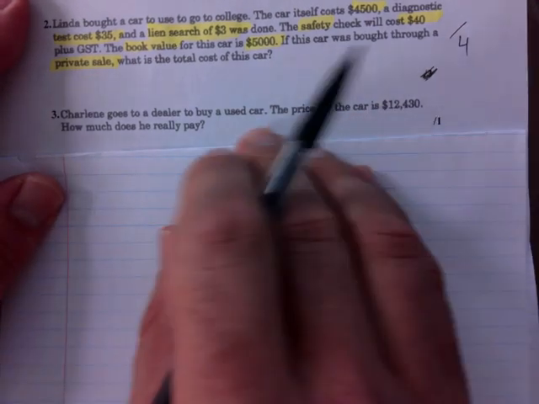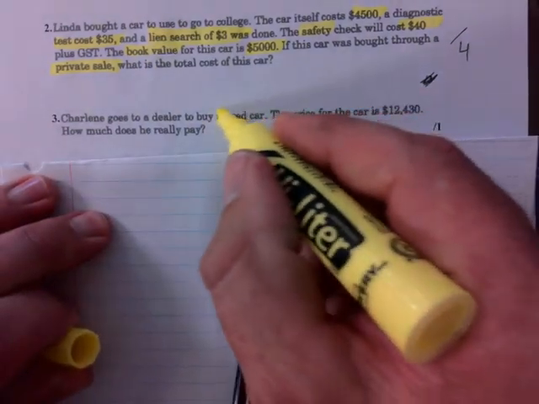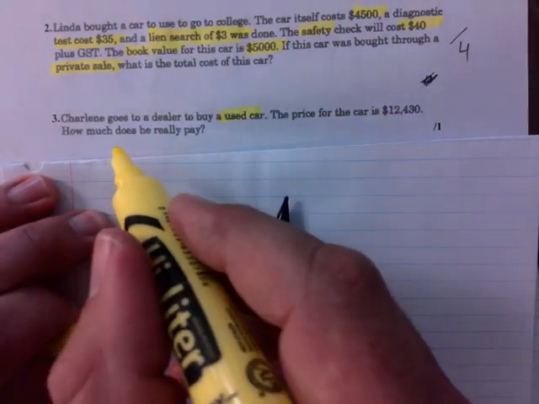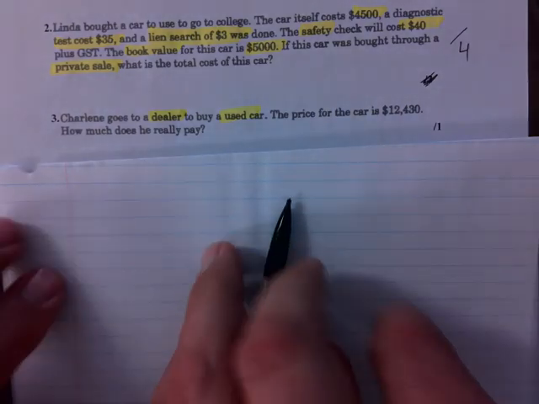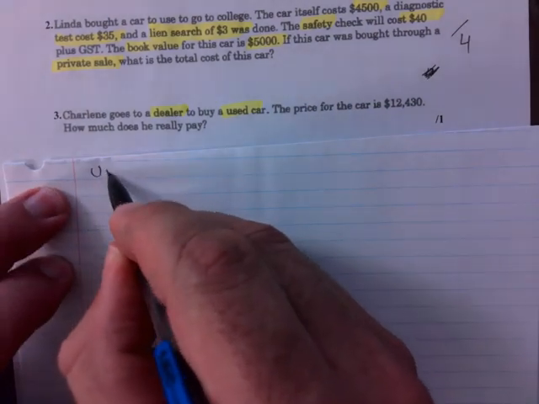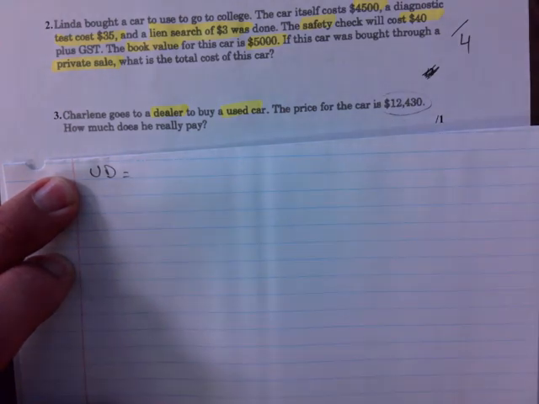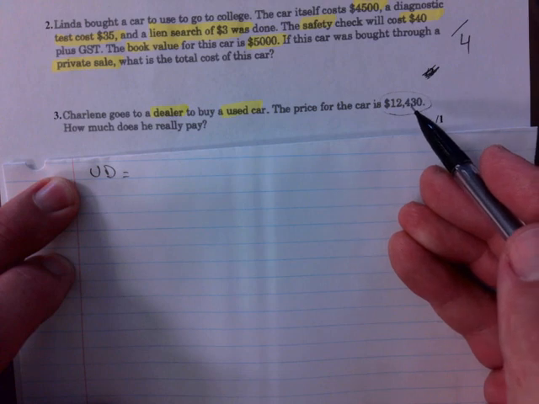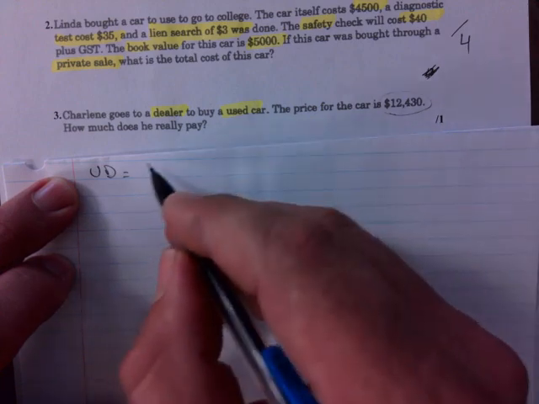Charlene goes to a dealer to buy a used car, so it's used for sure, but in this case, it's at a dealer. Okay, it's a UD. Right? So used dealer, and all they give me is that. So that is basically my sticker price. That is basically it. There's no freight. There's no options, no trade. That's it.